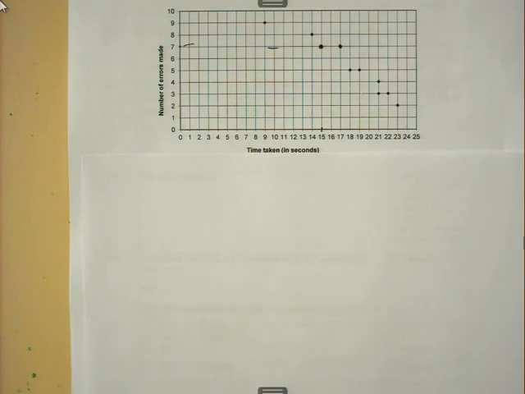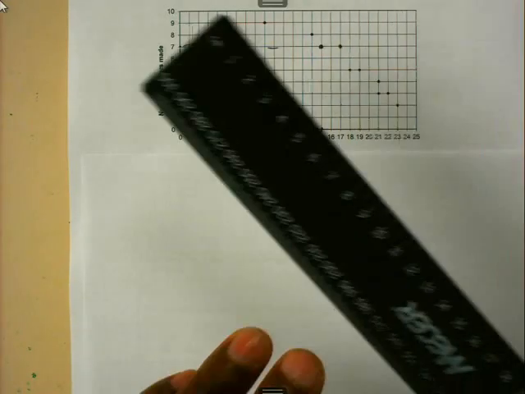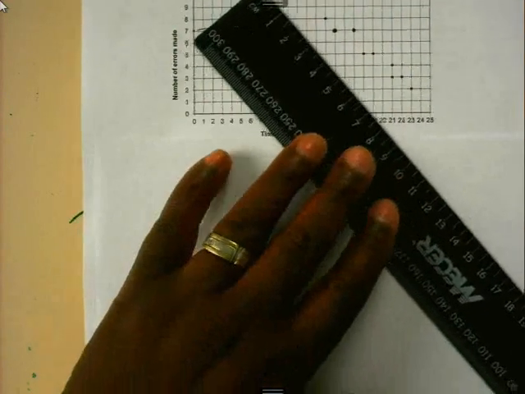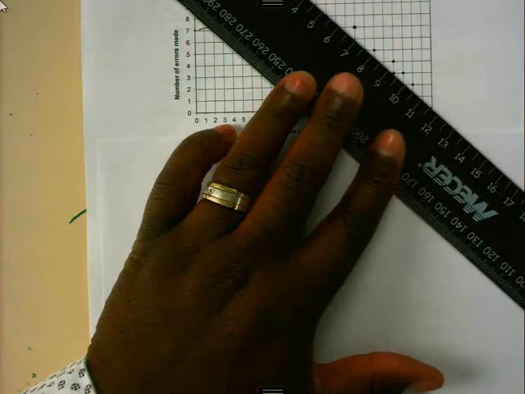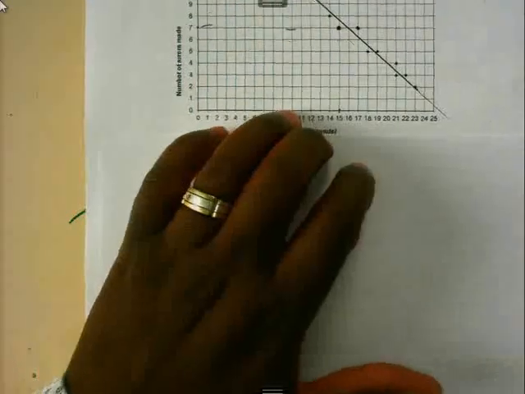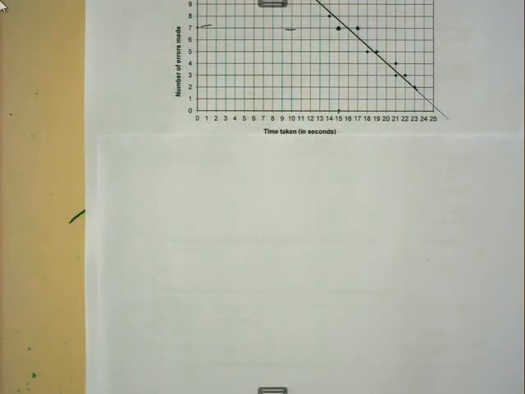And if I can ask you a question, grade 12 learners, is this linear, exponential, or quadratic? More or less, it looks linear. And if you draw the line of best fit, the number of points below and above must be more or less the same. That is more or less the line of best fit.